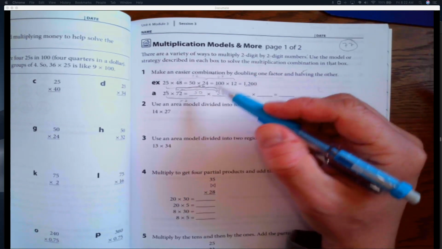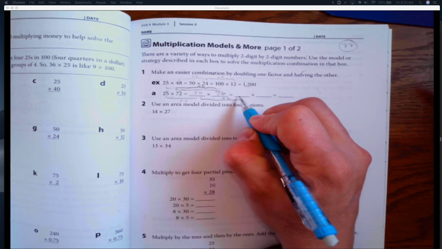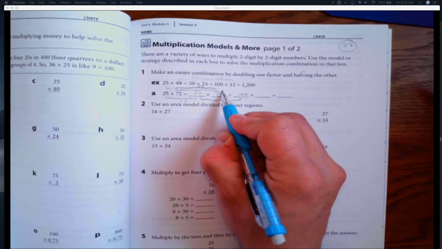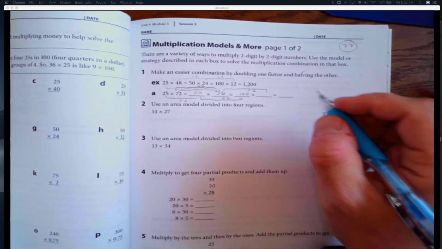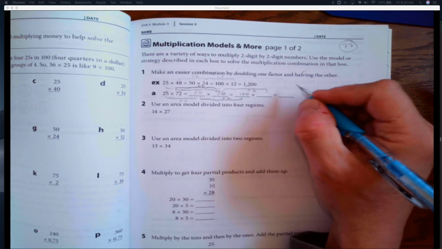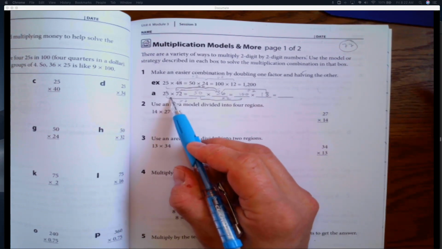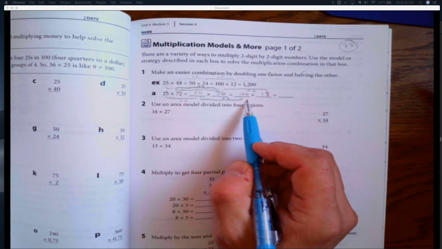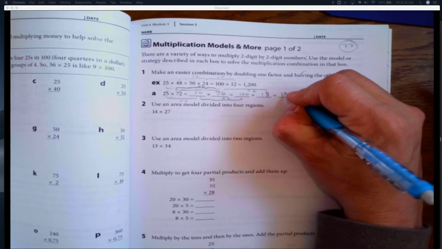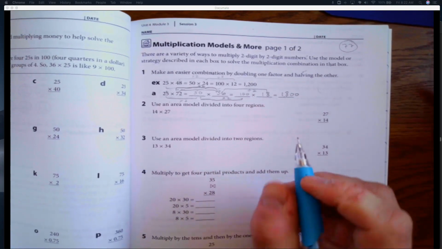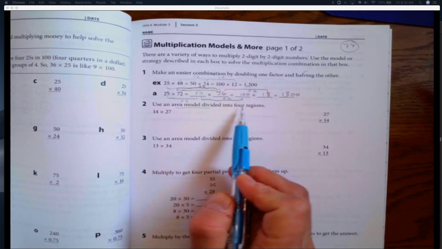I'm going to do the same thing we did up here. I'm going to make 50, double that. 50 times 2 is 100. So I need to divide 36 by 2. And half of 36 is 18. So 25 times 72 all the way essentially becomes the same as 100 times 18. We can do this in our head. 100 times 18 is 1,800.